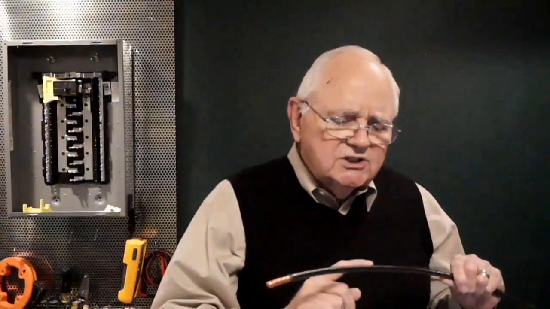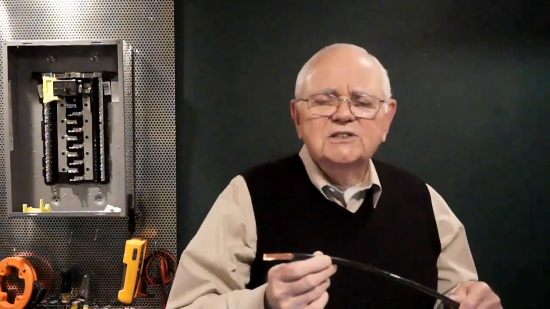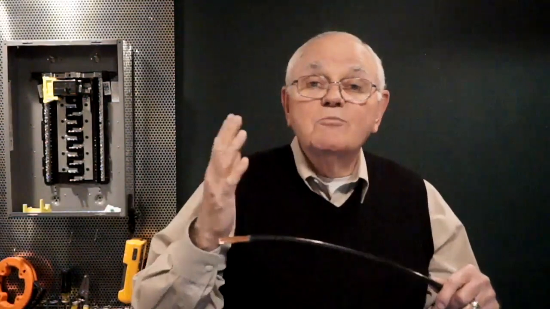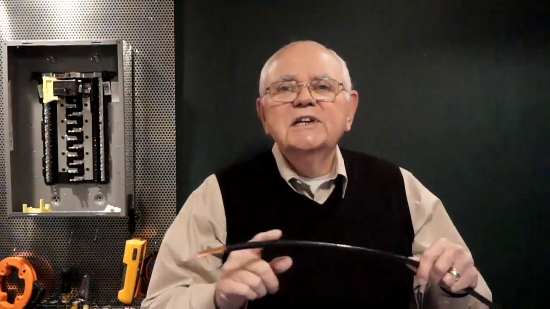For instance, this is THHN or THWN-2 insulation. So let's talk about this insulation. This particular thermoplastic insulation will get soft and melt long before the copper conductor will. So the maximum operating temperature, the ampacity of the conductor, is based on this conductor carrying full load for 3 hours or more, a continuous rating, and not exceeding the operating temperature limit of the insulation.